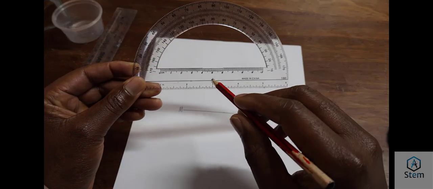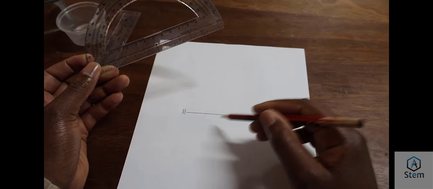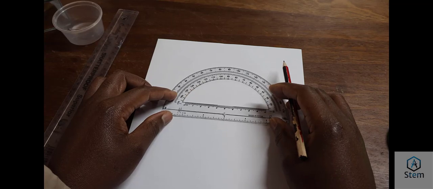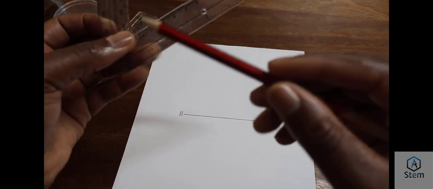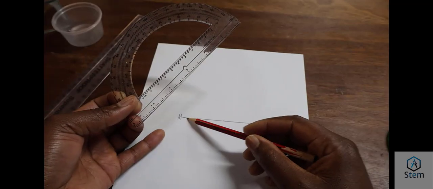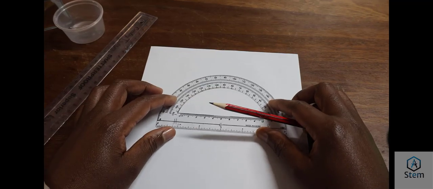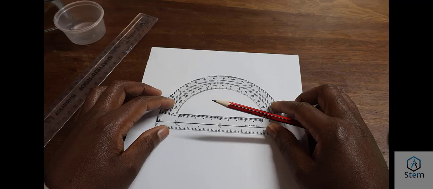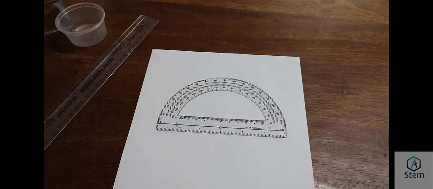So we put the center of the protractor right on top of the middle of MR, and before we mark, we make sure this line of the protractor here is flush with MR. Very important for you to get accurate angles. I think this is good enough.